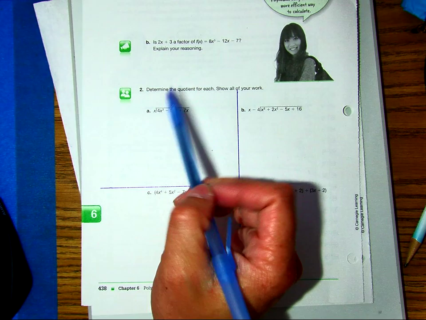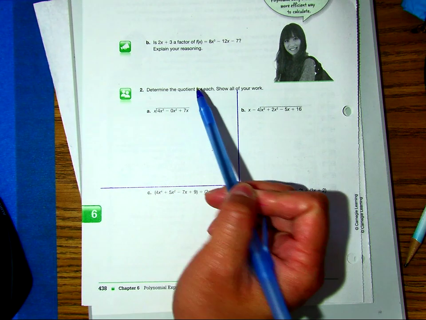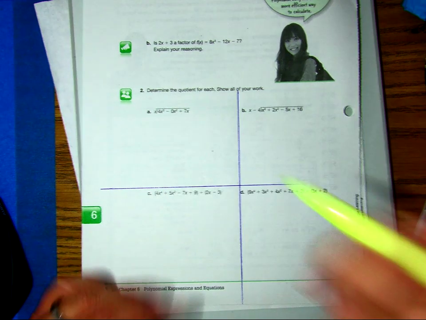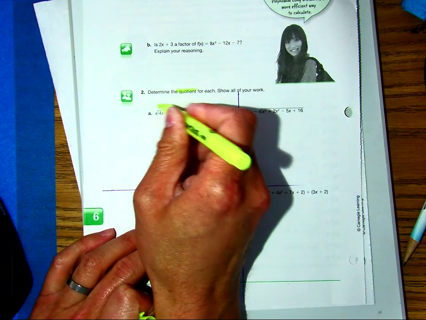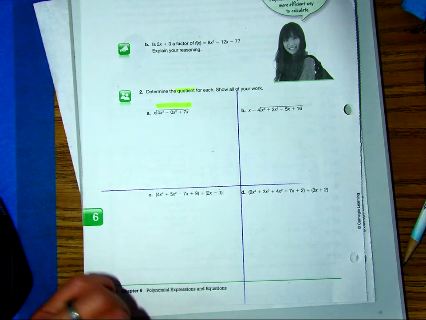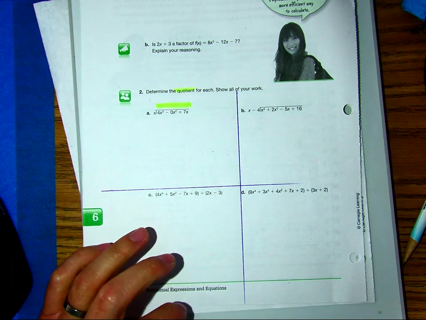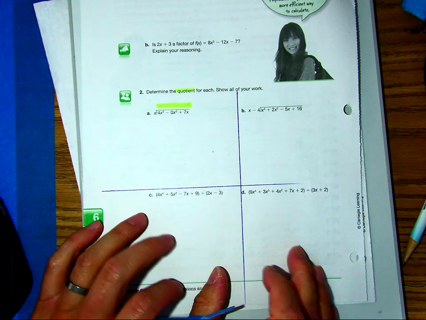A quotient is basically your answer in division. Show all your work. All right. Tell me those steps you guys wrote above. What's the first thing you do?